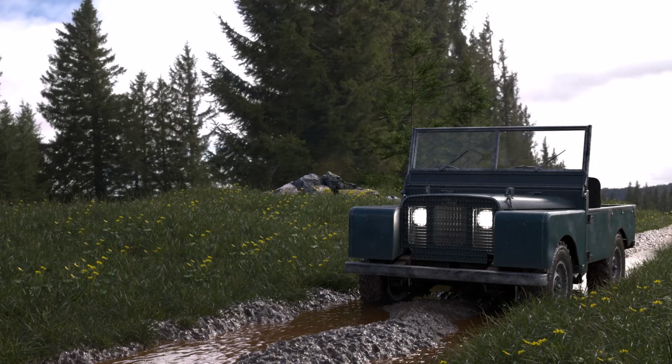We'll keep things simple, really simple. So if other tutorials have felt too fast or overwhelming, please stick around. We're going to learn Blender together by creating this classic Land Rover and environment.